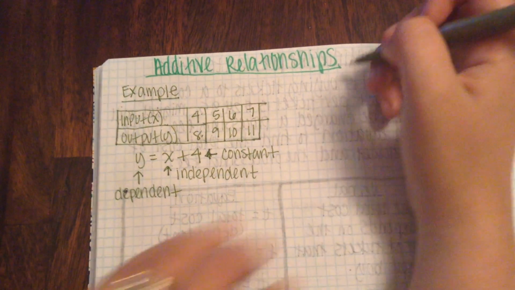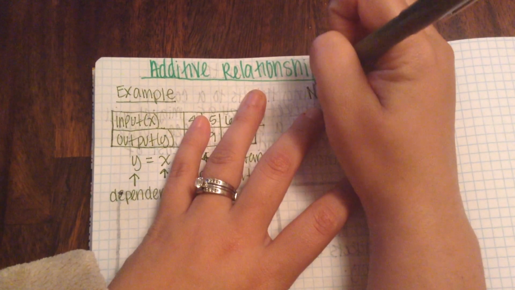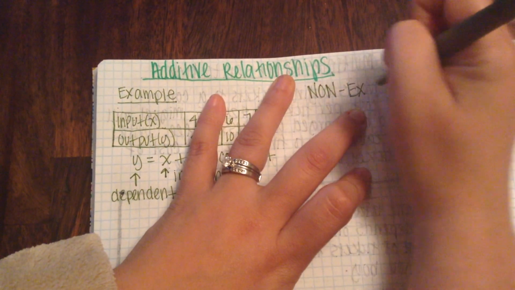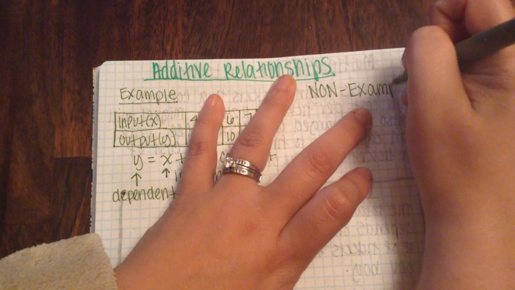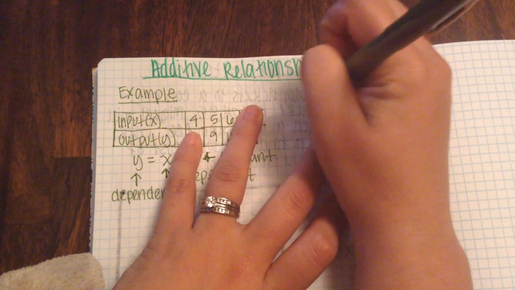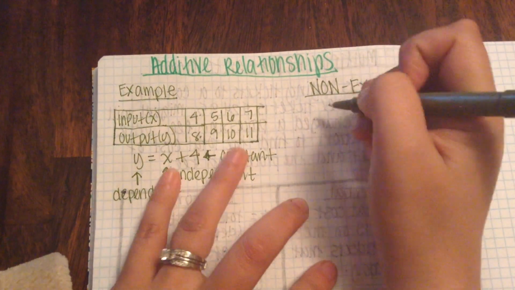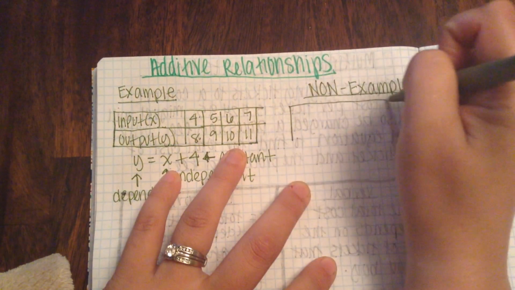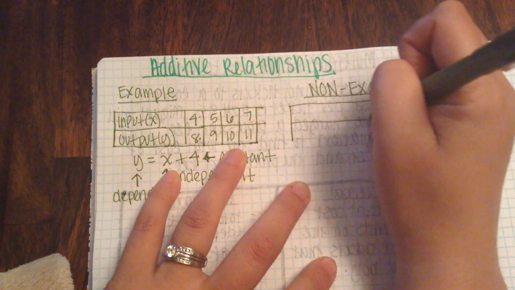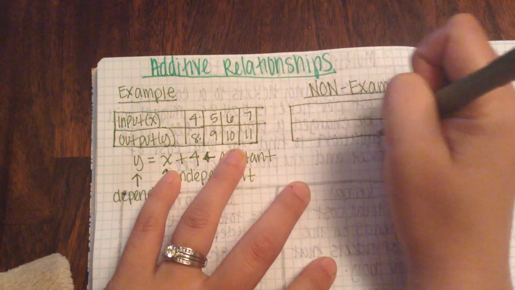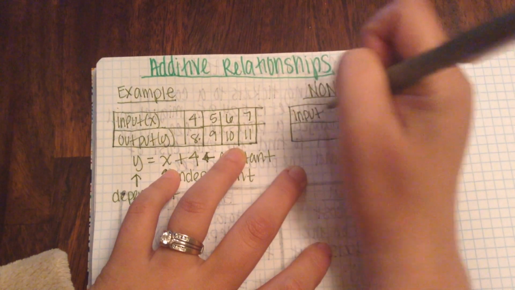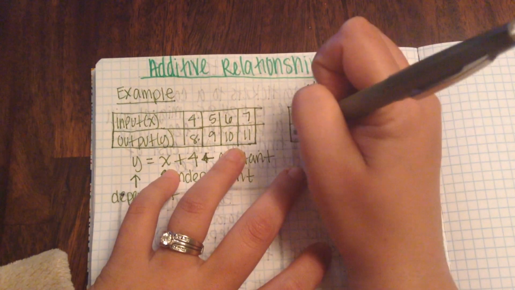Now we're going to do a non-example. Now, again, we're going to draw a table. This is our input. This is our output.